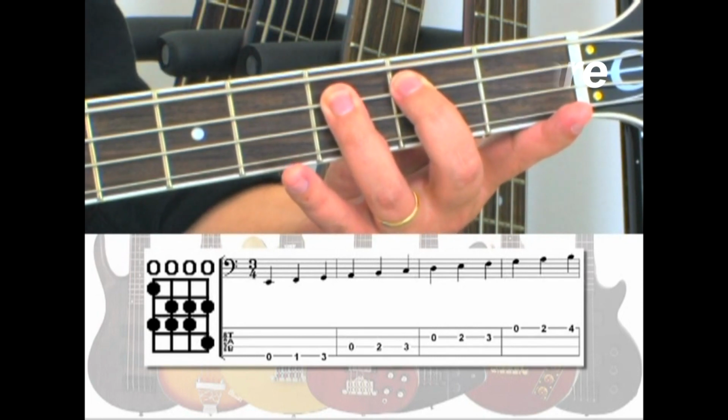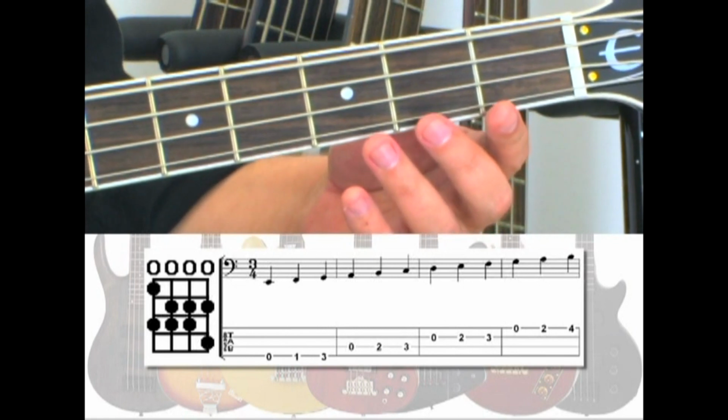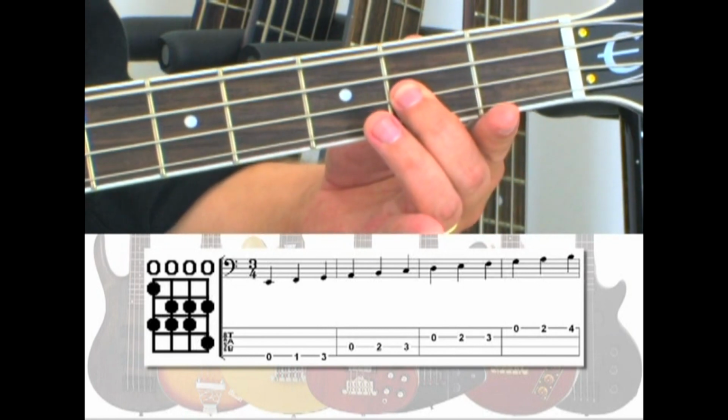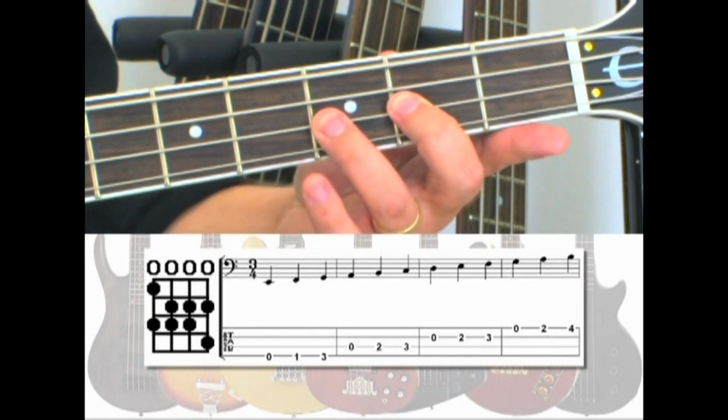In the 3rd measure, we introduce the 2nd string notes. Play D open on the 2nd string, play E 2nd finger, 2nd fret, and play F 3rd finger, 3rd fret.